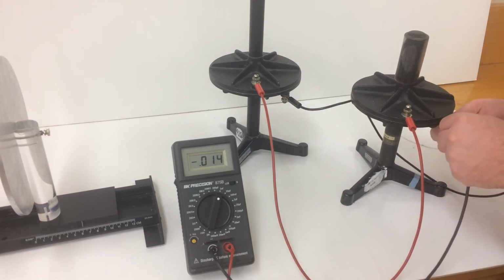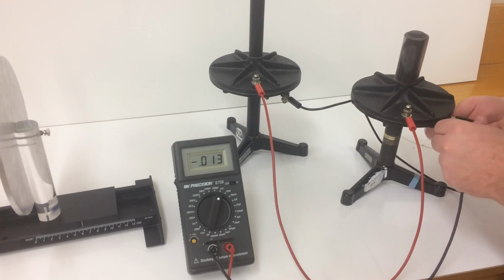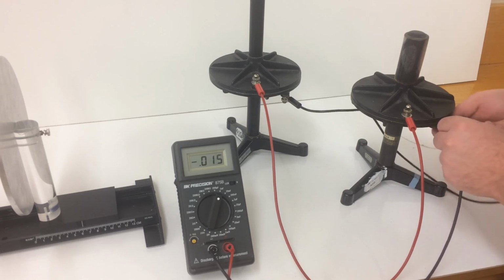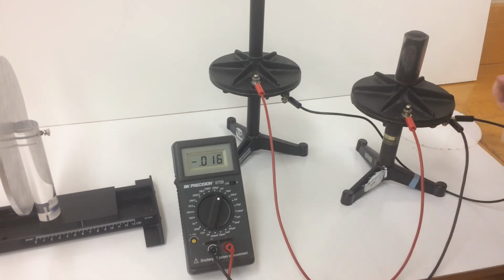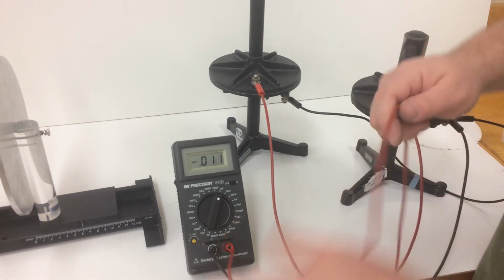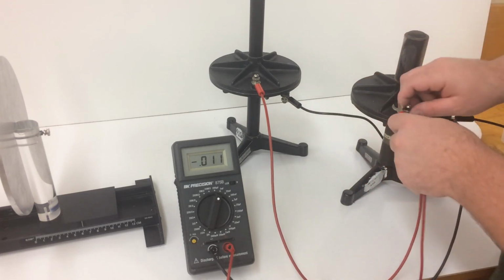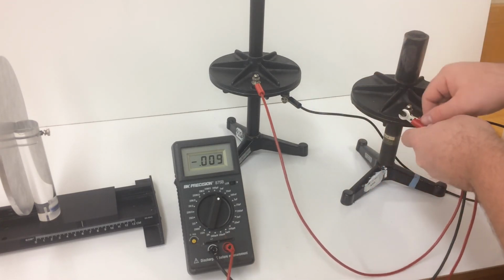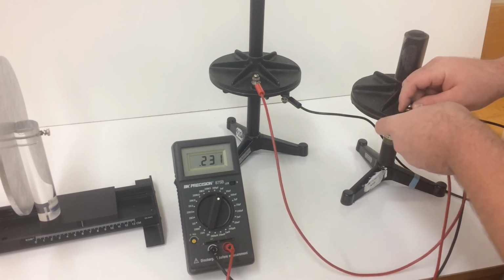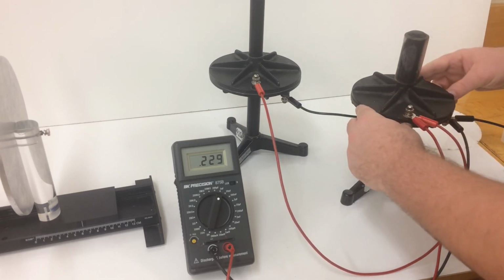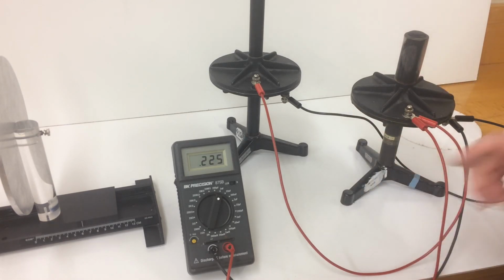I will add one to the bottom. I will add the red to the top, and I get a total capacitance of 0.224 nanofarads.